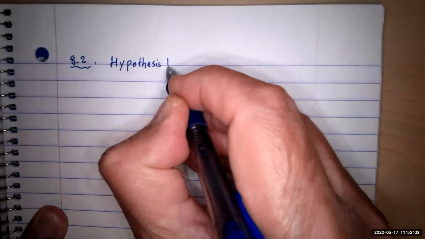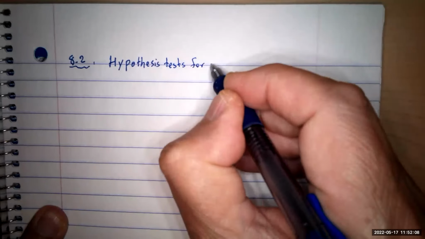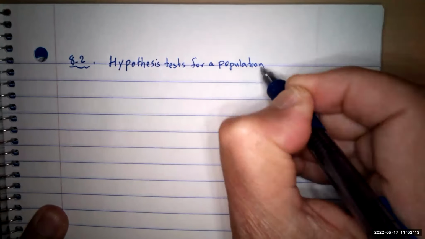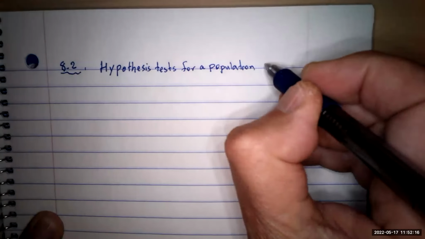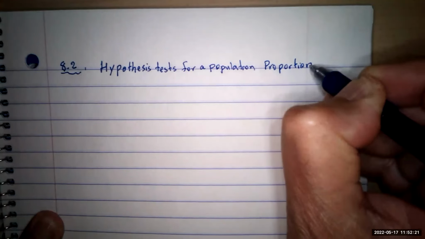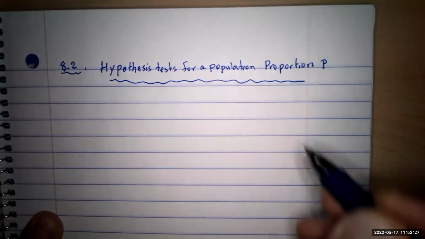So a situation will be created. There is going to be a claim related to the proportion. Read the problem carefully because it's very similar to the mean, so make sure which one it is. Okay, hypothesis testing for a population proportion P. So there's going to be a claim that you have to check.